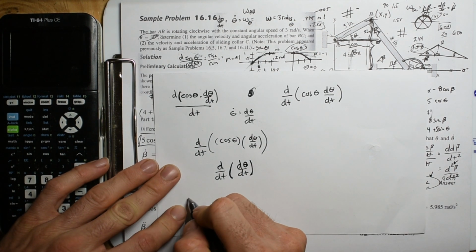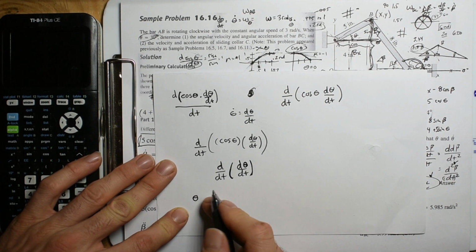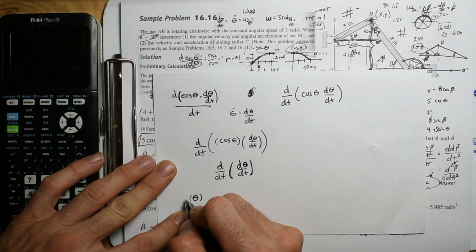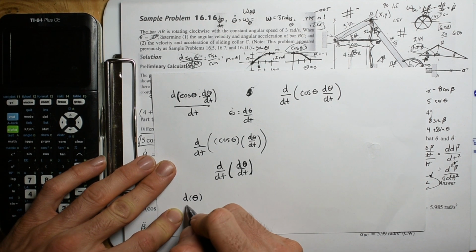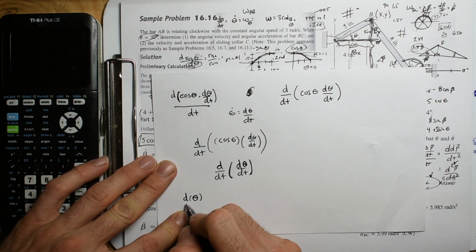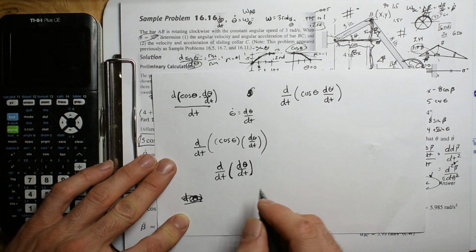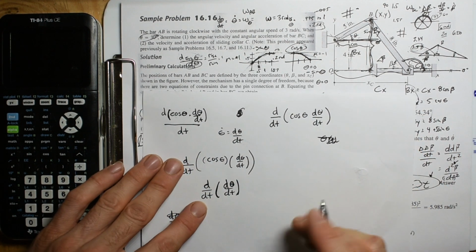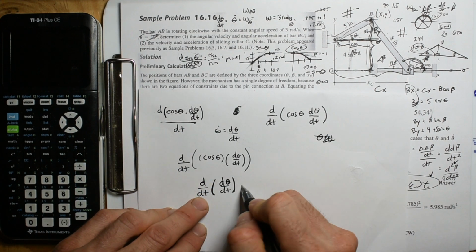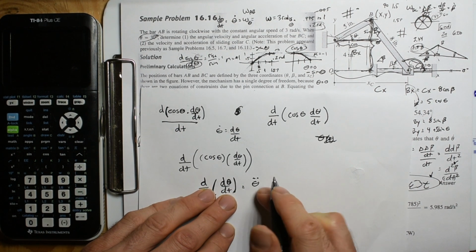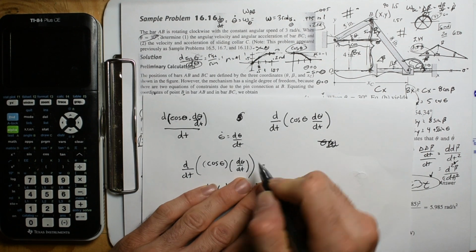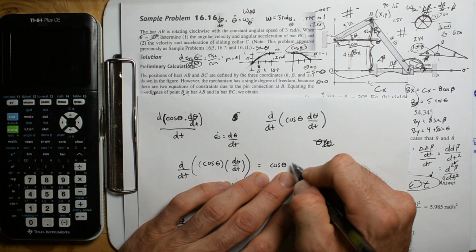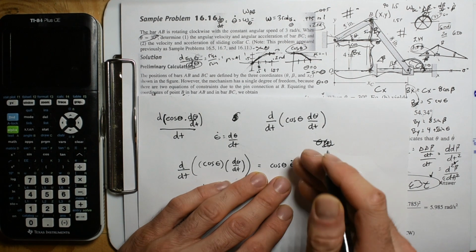But let's write this. We have whatever theta is. But yeah, I don't want to get into it. Again, we could get an equation for theta as a function of time, maybe. But all this is just going to be theta double dot. Okay, sweet. So we got the first times the derivative of the second. So we have cosine theta times theta double dot.